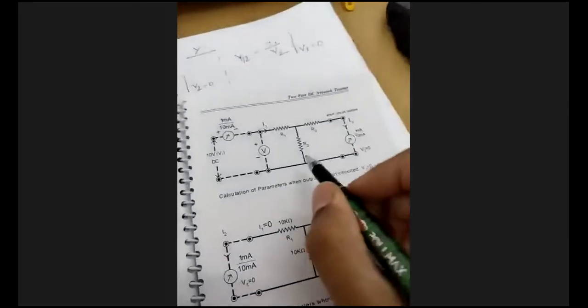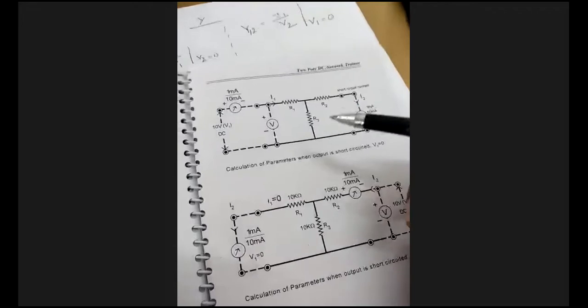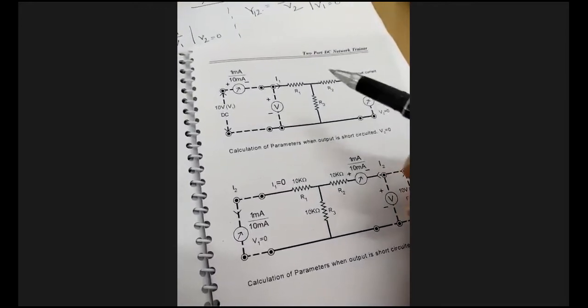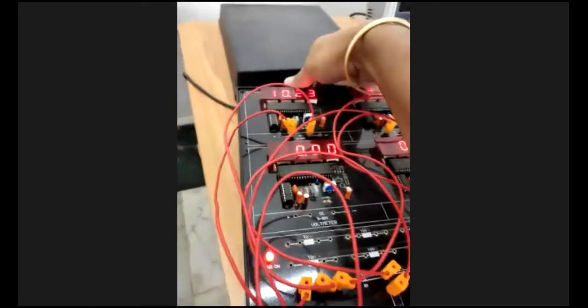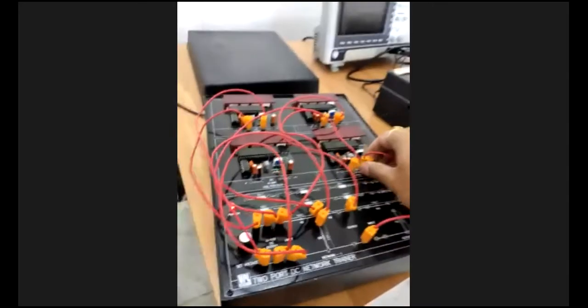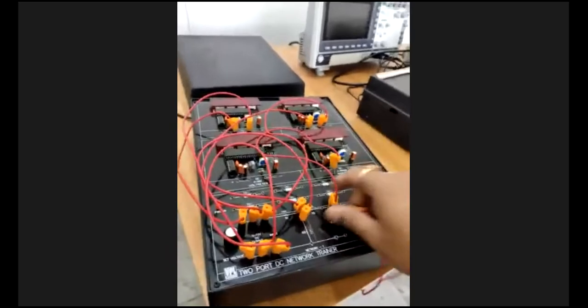First, we are going to design this circuit on our given experimental trainer field. So first, I will turn on the connection.